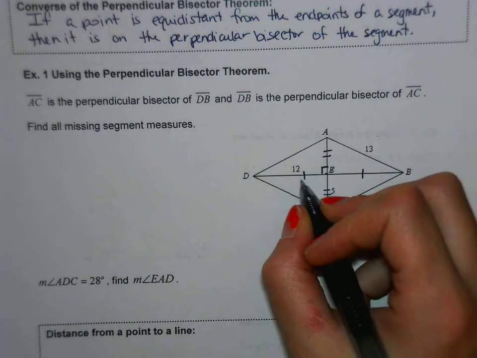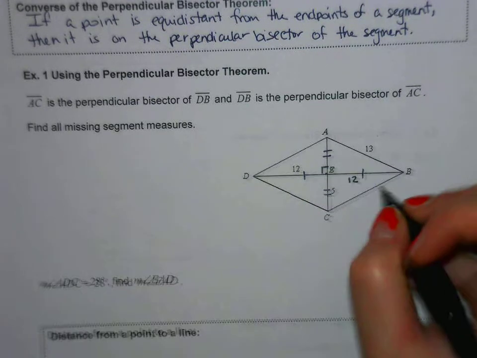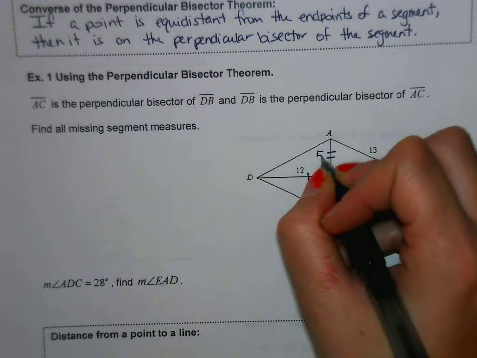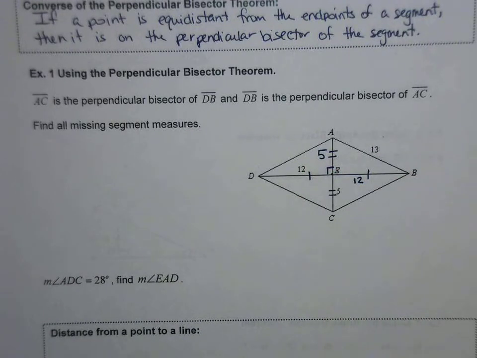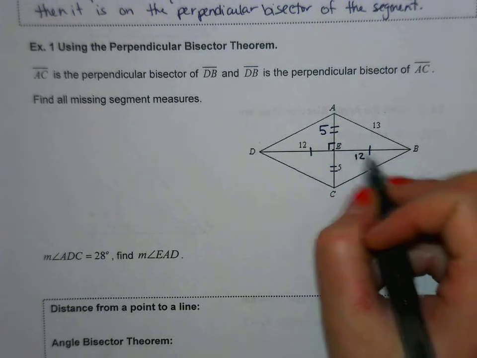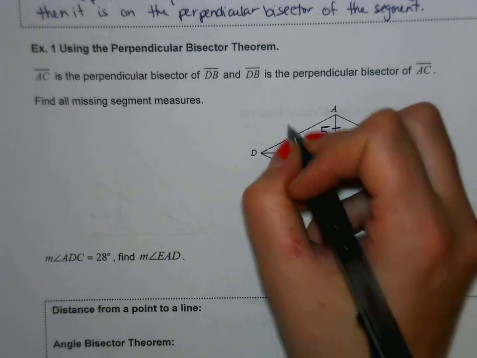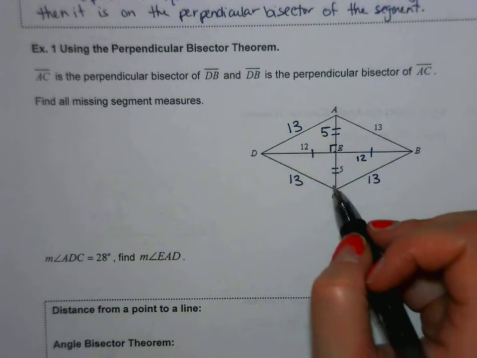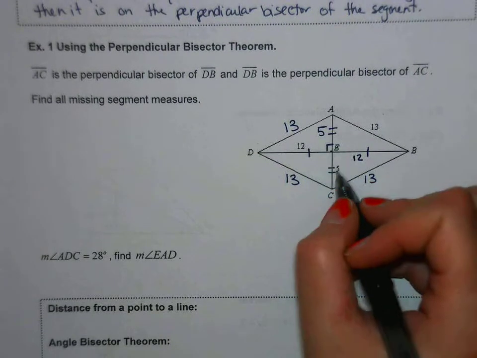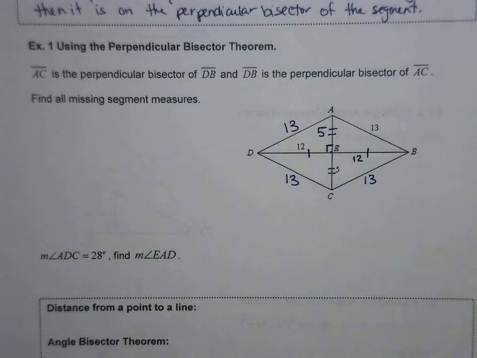So we know if this is 12, we know this one is 12. This length is 5. So that length is 5. If we take a look, since they're all congruent to each other, we also know that all of these are 13. Based on side, angle, side, 12, 5, 13, 12, 5, 13. So then we know all the triangles are congruent to one another.